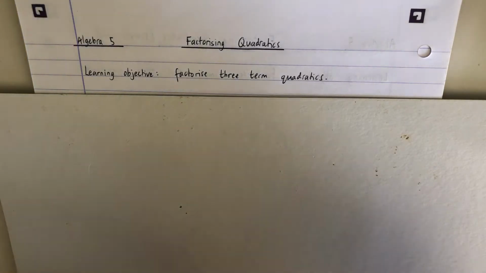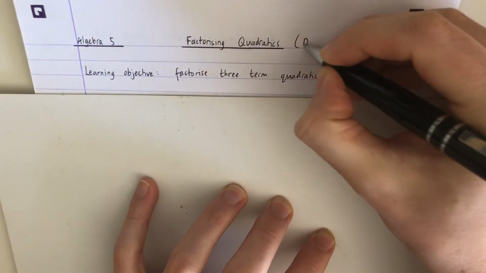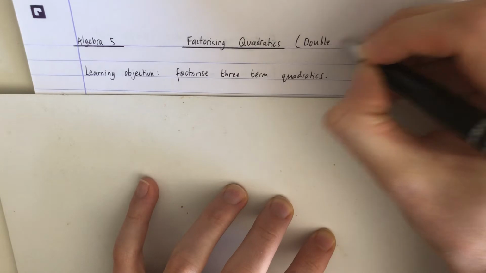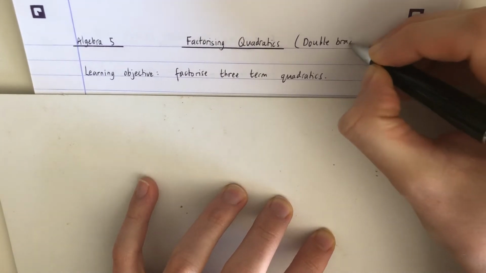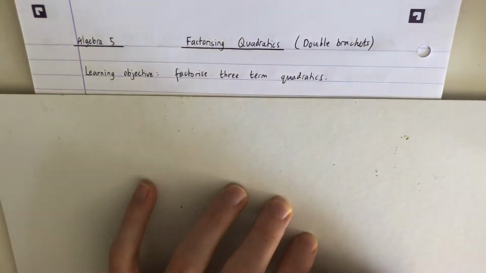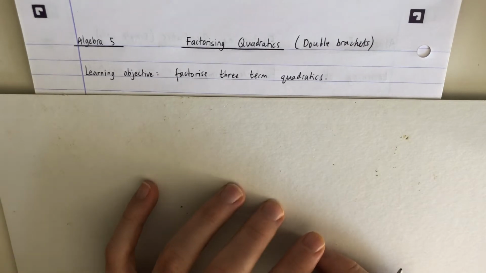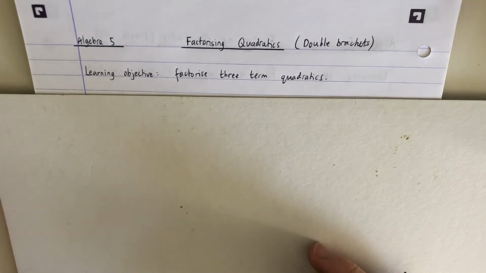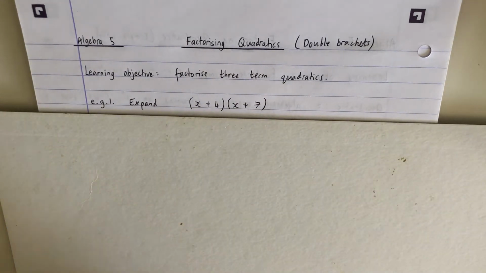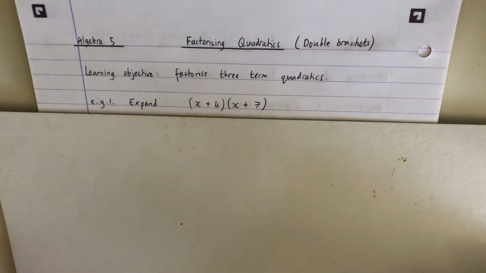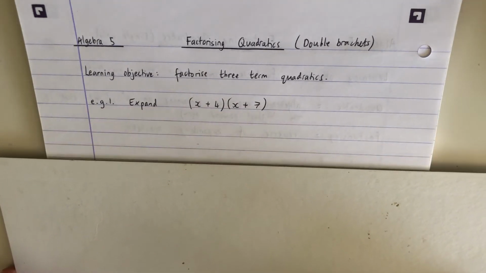And I'll give you a little bit of a spoiler. The answers are going to be double brackets. Last time was just single brackets. This time it's going to be double brackets, and this is the harder version for factorising. Now, before we actually learn how to factorise, we have to remind ourselves how to expand brackets, double brackets anyway.